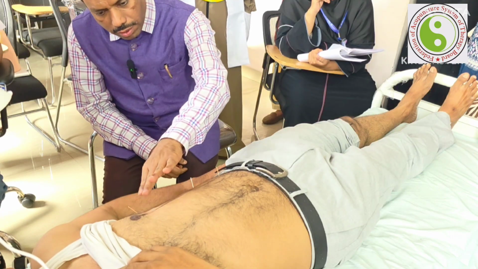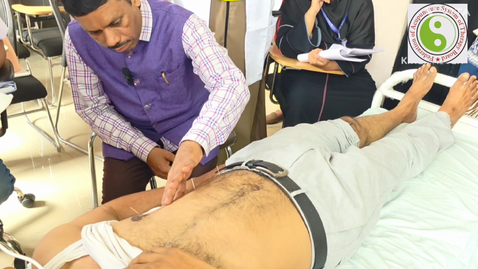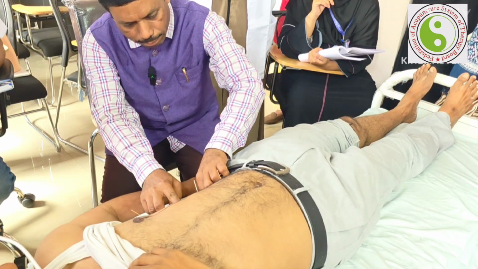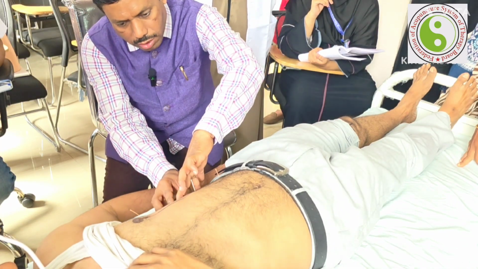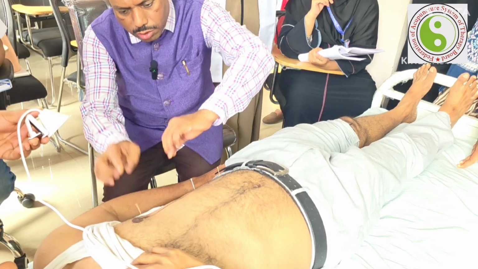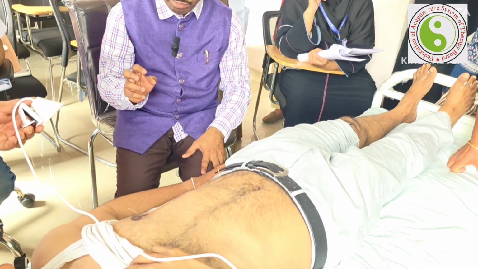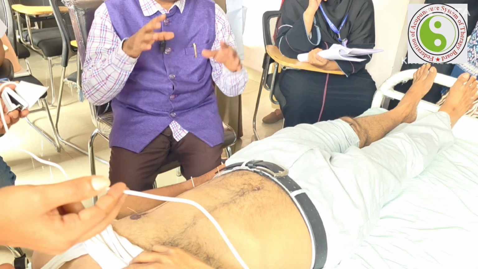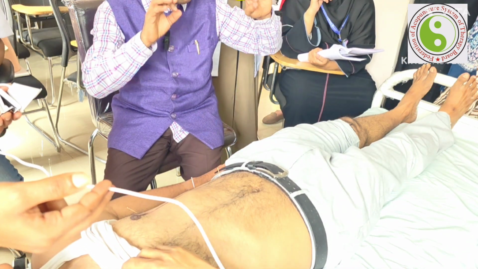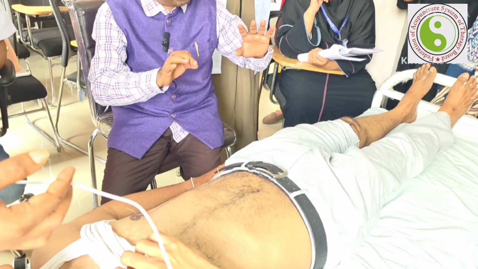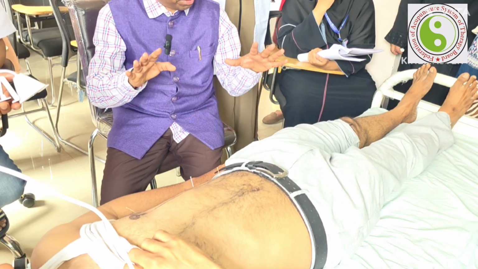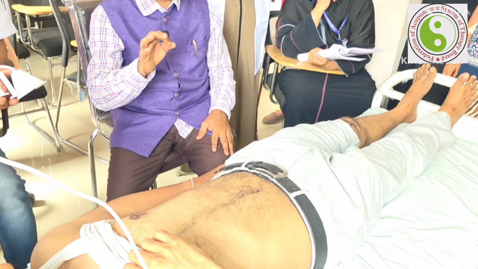Where are 9, 10, 11? This is the 4th, 5th, 6th, 7th, 8th, 9th, 10th, 11th. In this region the spleen is majorly connected, but indirectly this is also connected. Therefore, the spleen is related to all spleen related problems. Remember, there are 37 different types of spleen disorders.